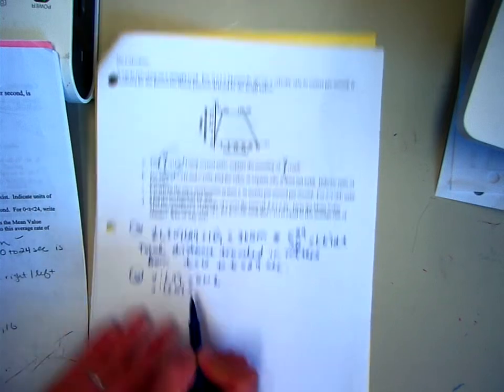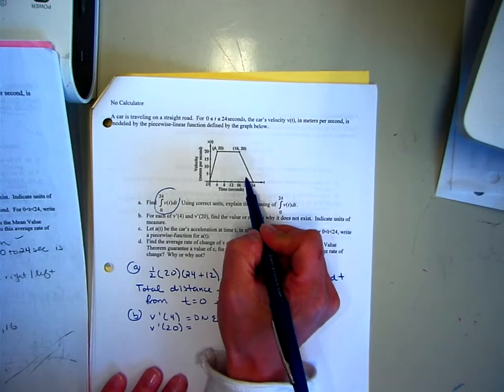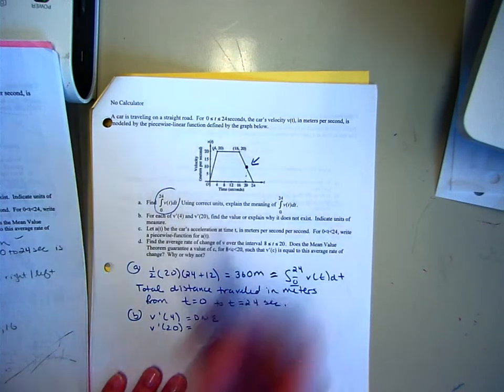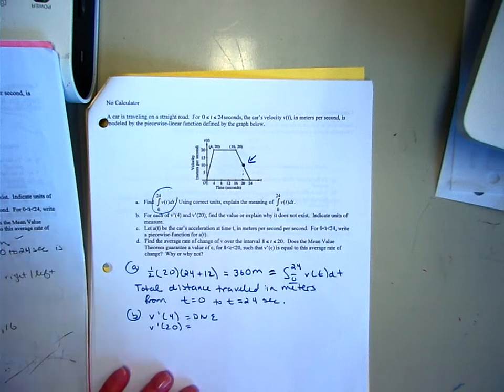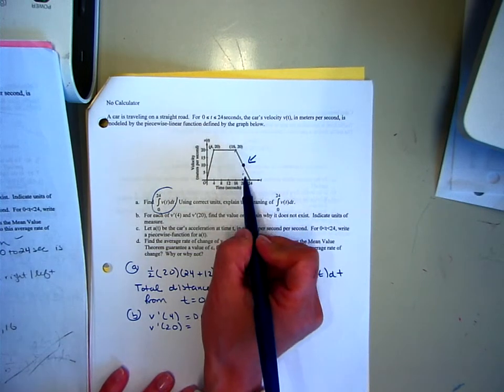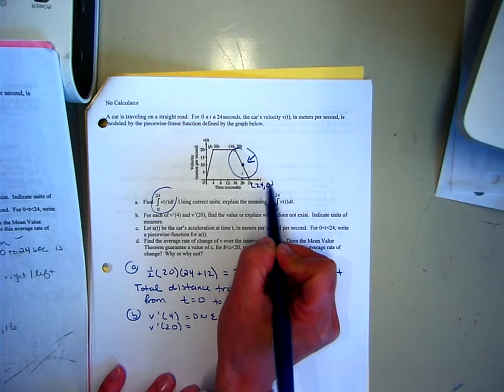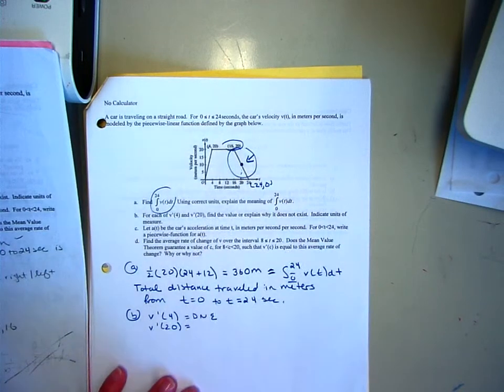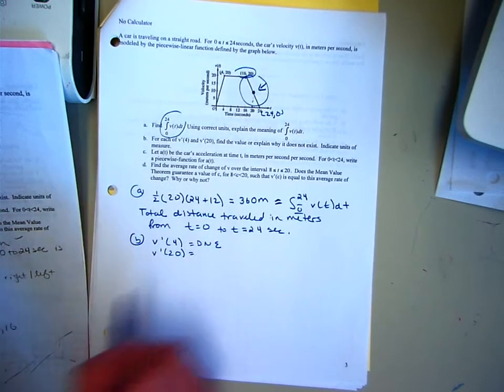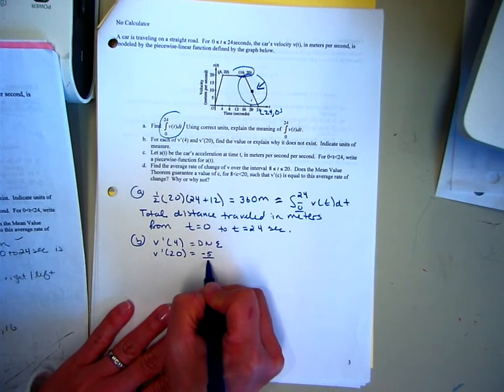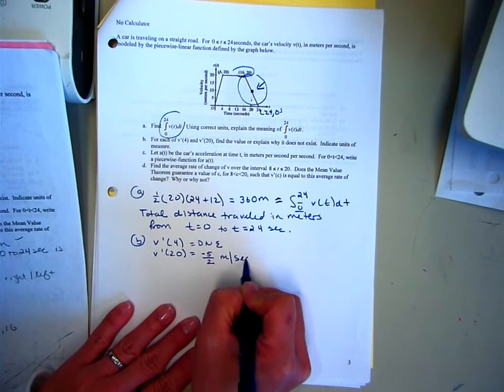So at 20, if you look here, that's the point on that graph. The v prime of 20 is just the slope of this line here. And you know this point is (24, 0). You have this point, so you can just find the slope of that line using the slope formula. So I get -5/2 meters per second squared.